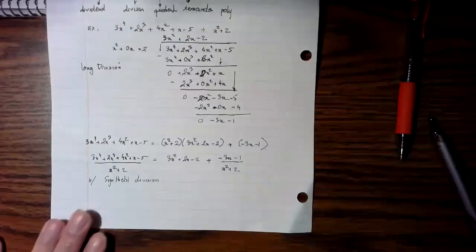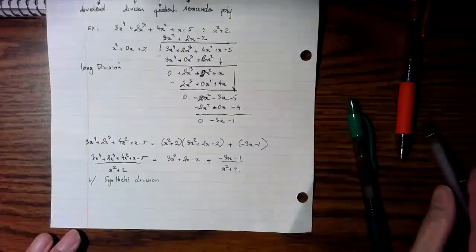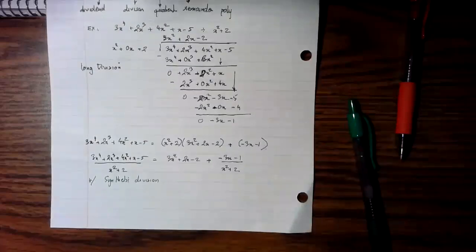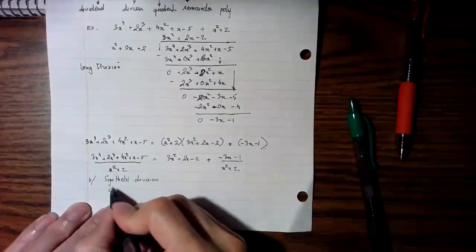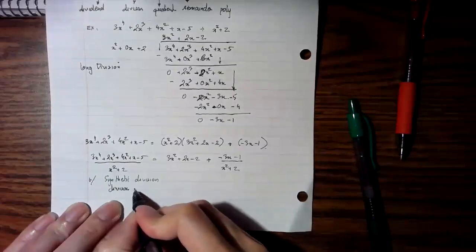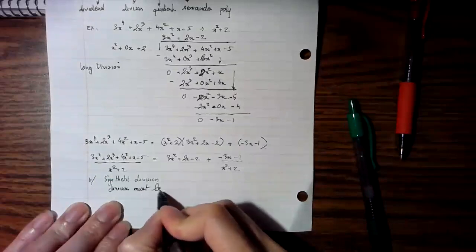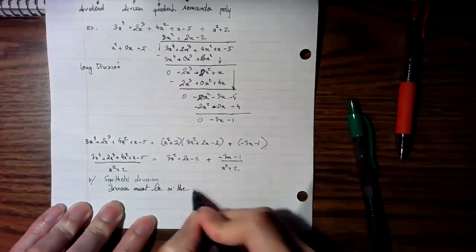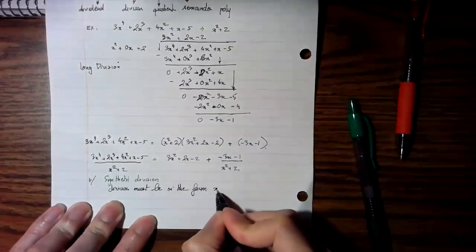For synthetic division, you have to use the coefficient of each term in the polynomial, and the divisor must be in the form x minus c.